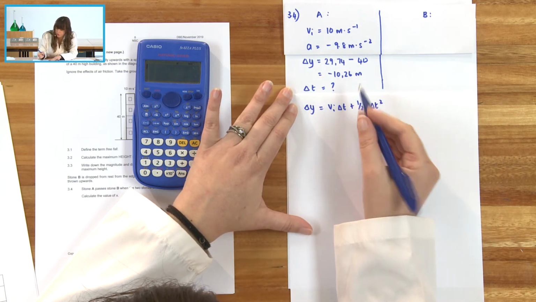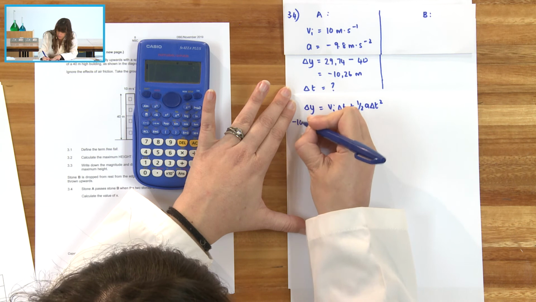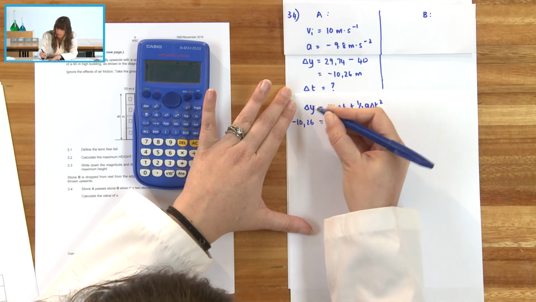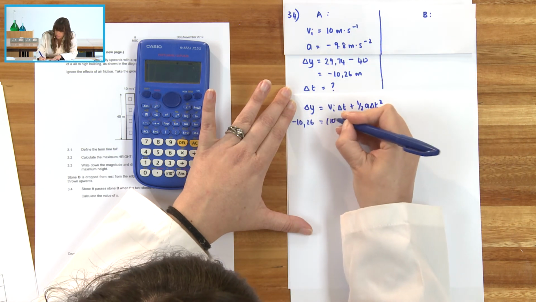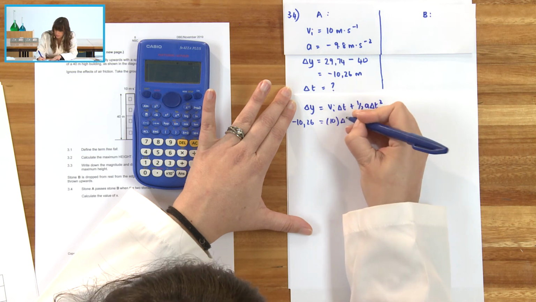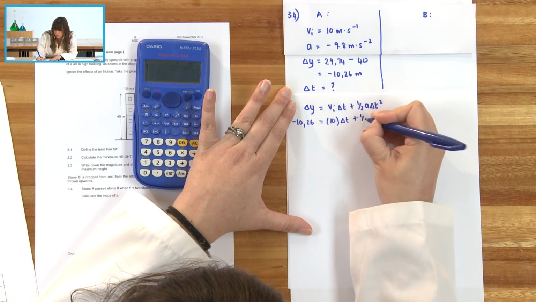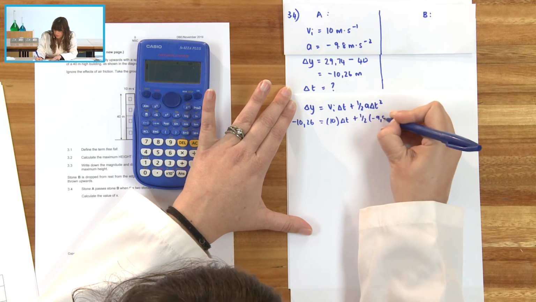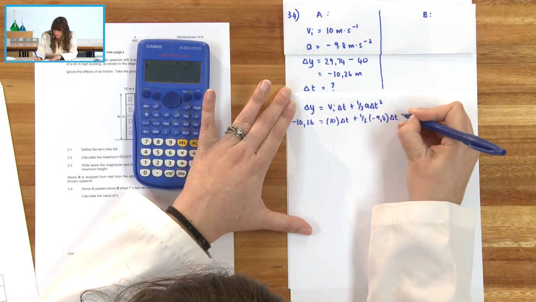And so we can substitute in what we have. We've got negative 10.26 for delta y. Initial velocity is 10. Our delta t is what we're looking for, plus a half, a is negative 9.8, delta t squared.